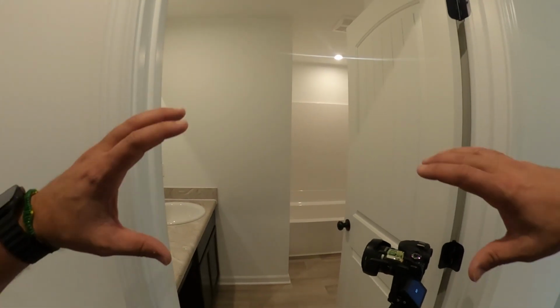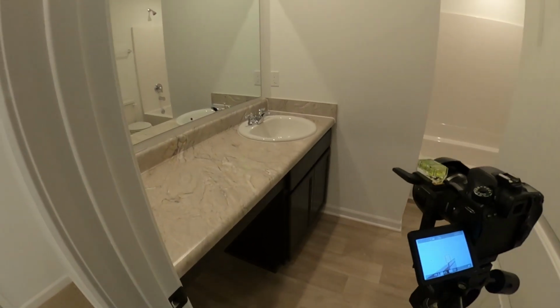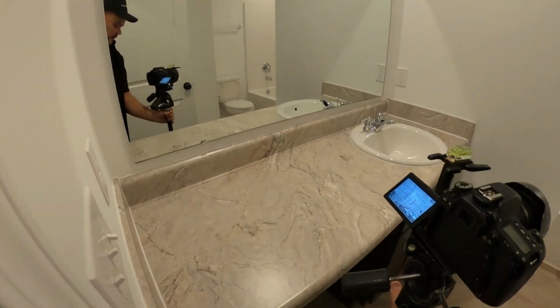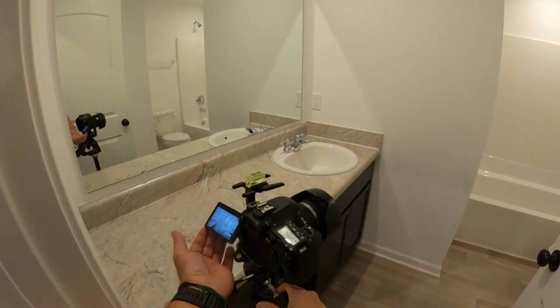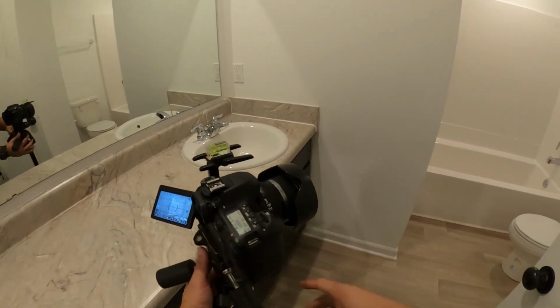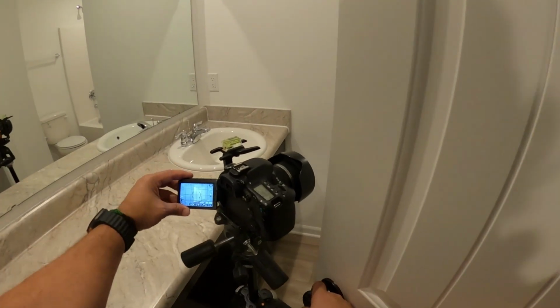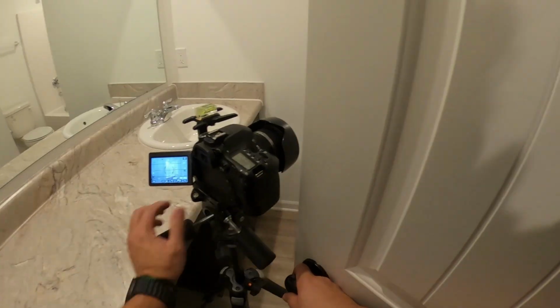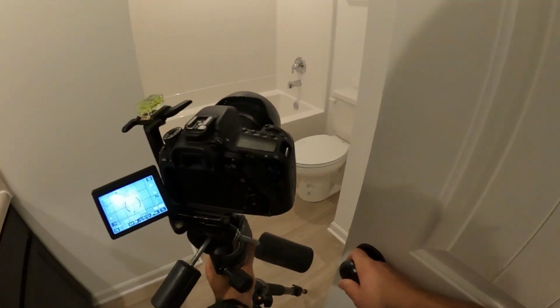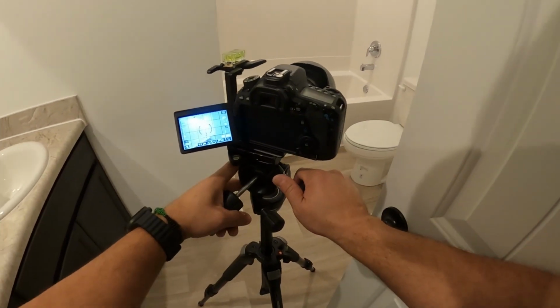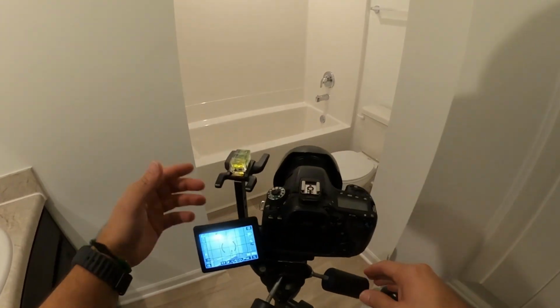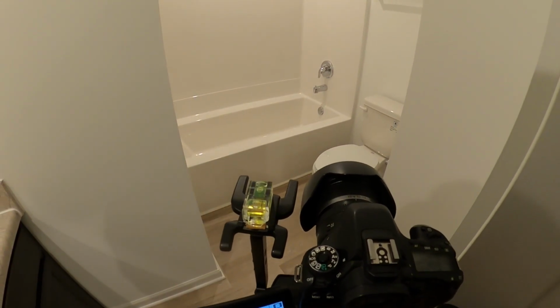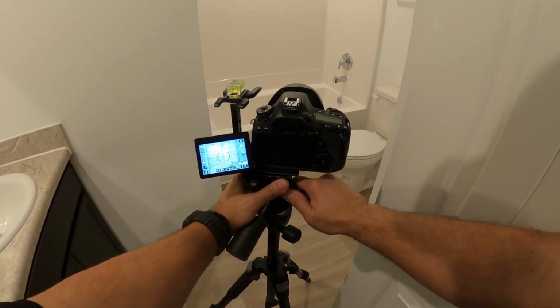So the layout of the bathroom here is a little weird, right? So we're just gonna move it in this part here, and we're gonna try to close the door just a little bit and kind of show what's happening. Let me see here if I can maybe do this. Yeah, I think this will be good. Okay, leveled. Your composition is good.